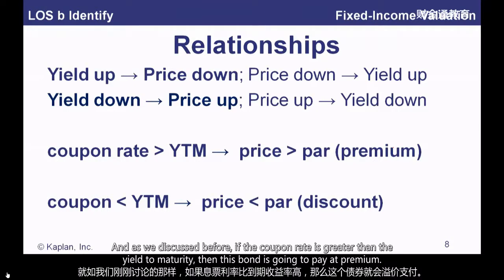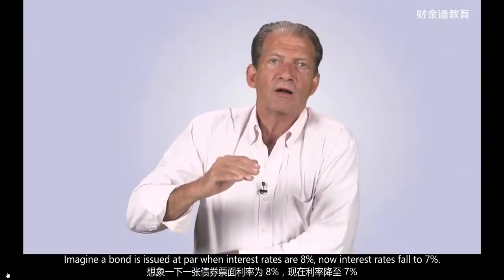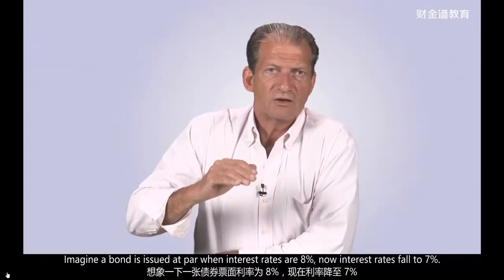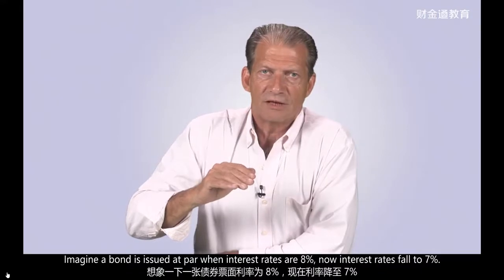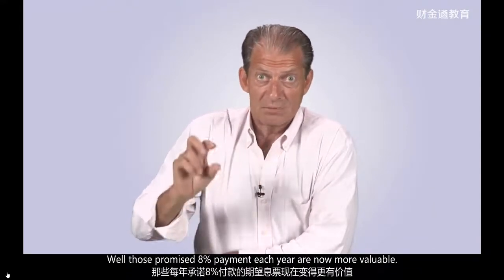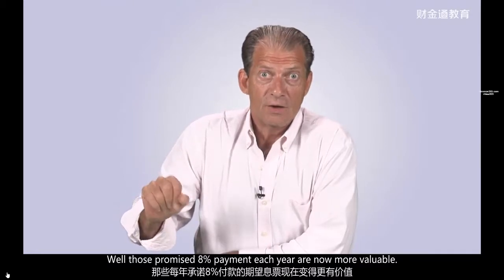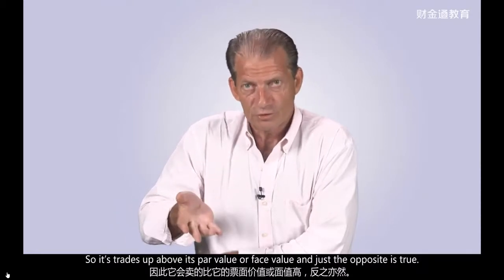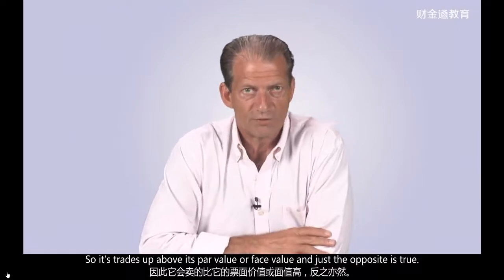And as we discussed before, if the coupon rate is greater than the yield to maturity, then this bond is going to pay at a premium. Imagine a bond is issued at par when interest rates are 8%. Now interest rates fall to 7%. Well, those promised 8% payments each year are now more valuable, so it trades up above its par value or face value.